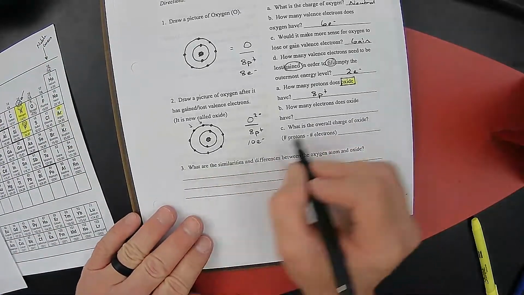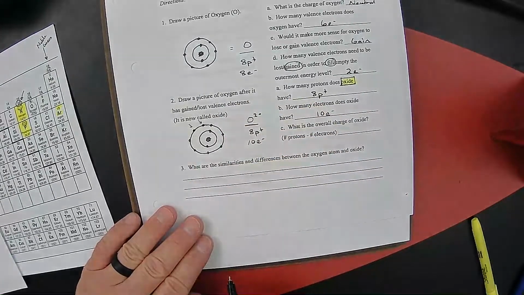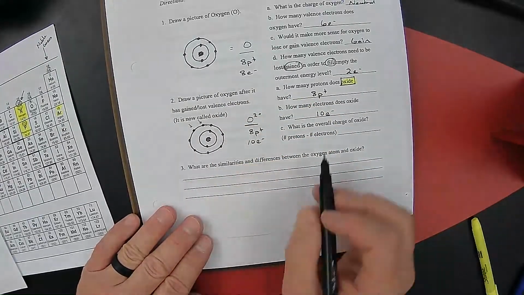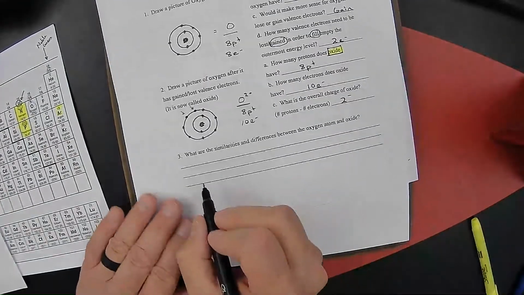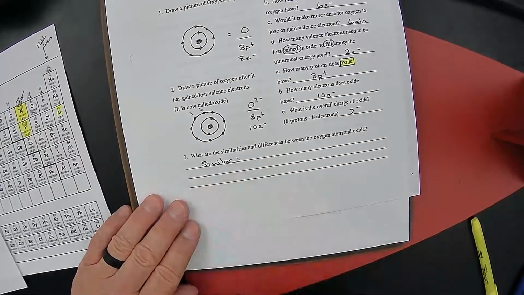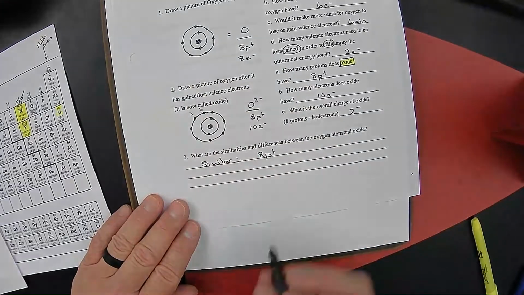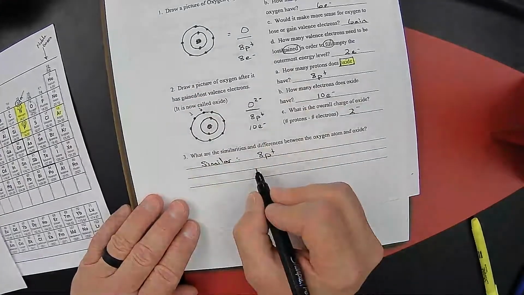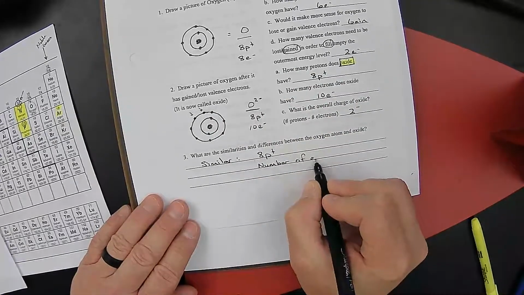How many electrons does it have? It now has 10 electrons because it gained 2, so that it would have 8 on the outside. What's the overall charge? 2 negative. What are some similarities between the two? Well, similar. They both have 8 protons. What else is similar? The number of energy levels. The number of energy levels did not change.